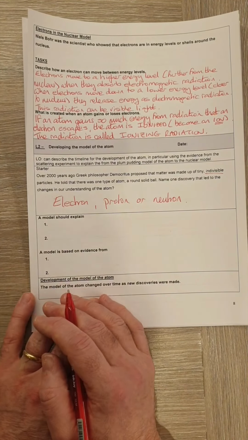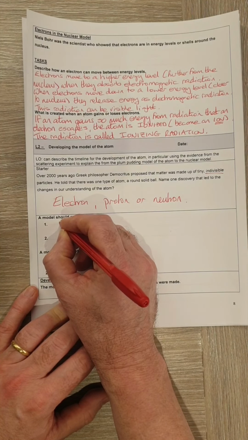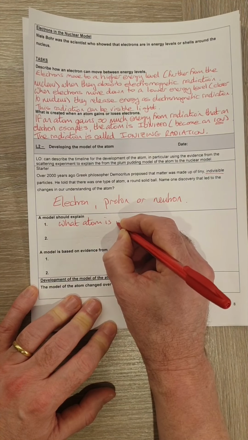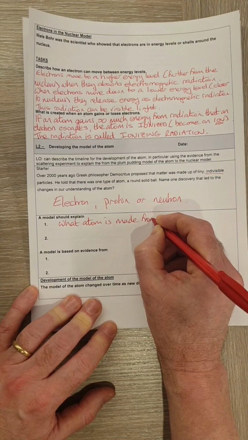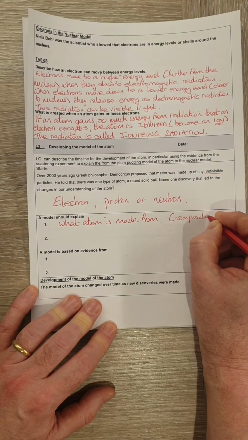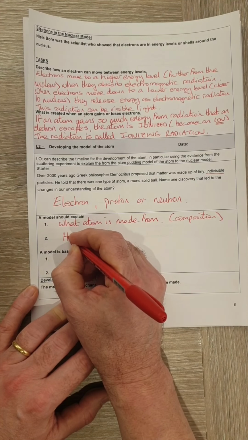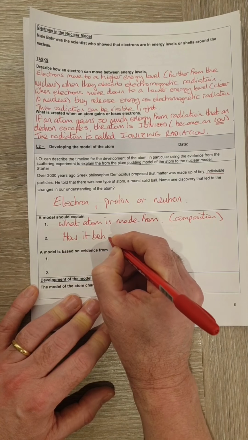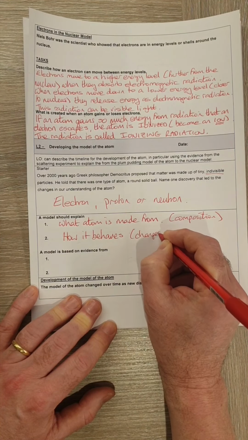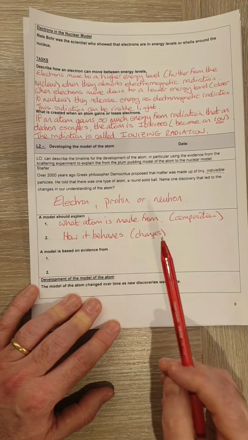In terms of the atom, it should explain what the atom is made from, its composition, and it should explain how it behaves. What changes might we see?